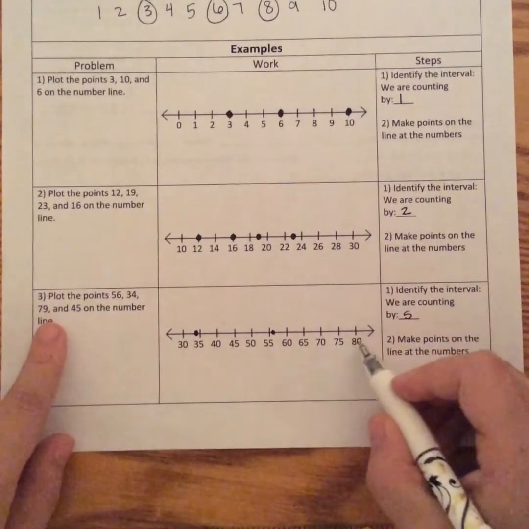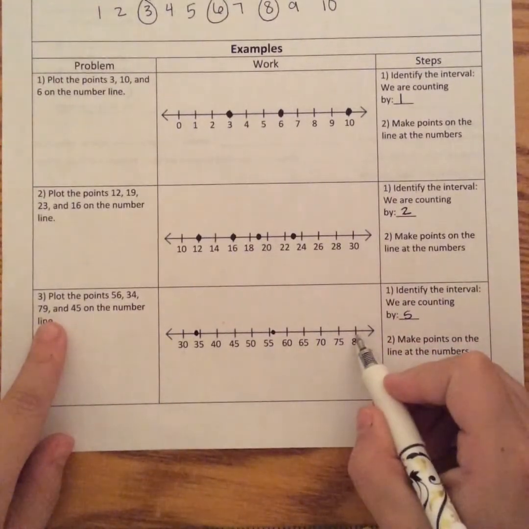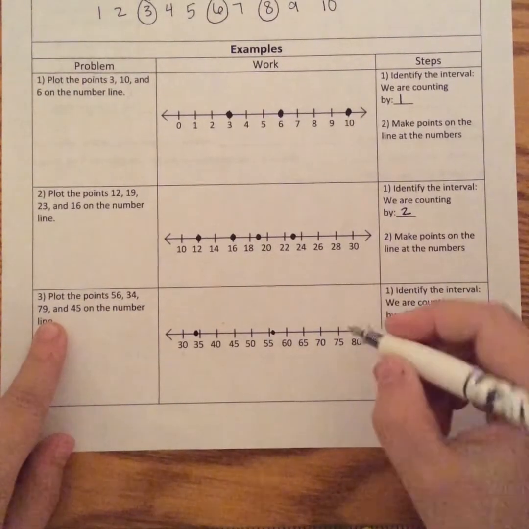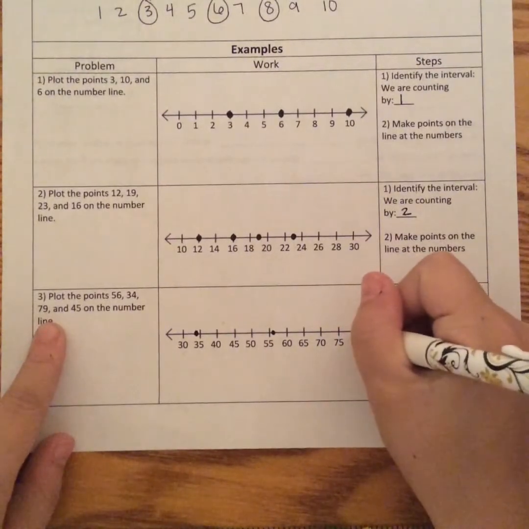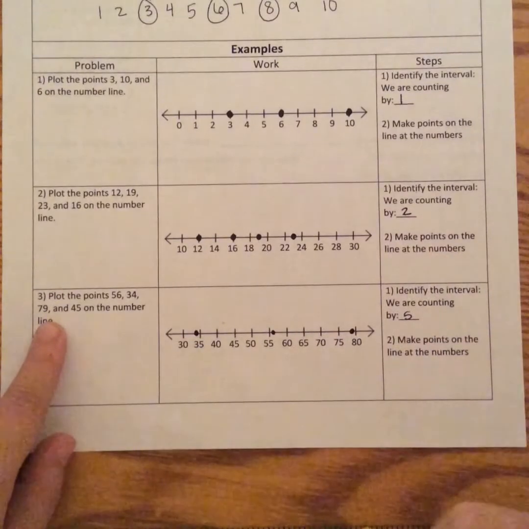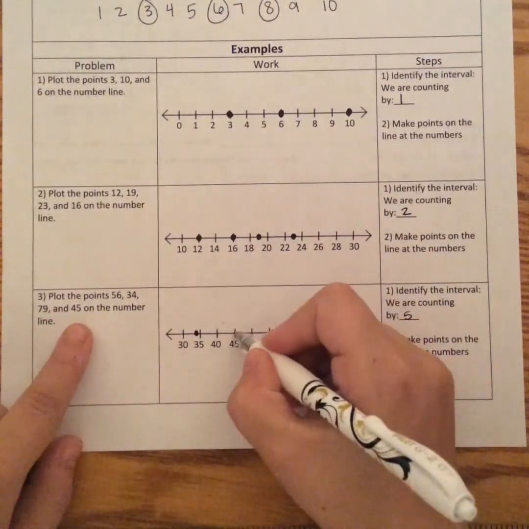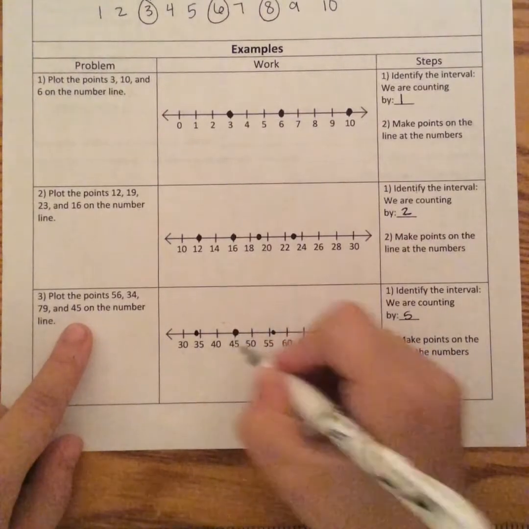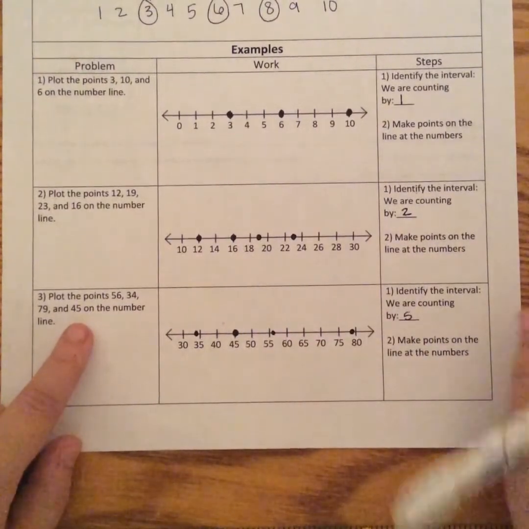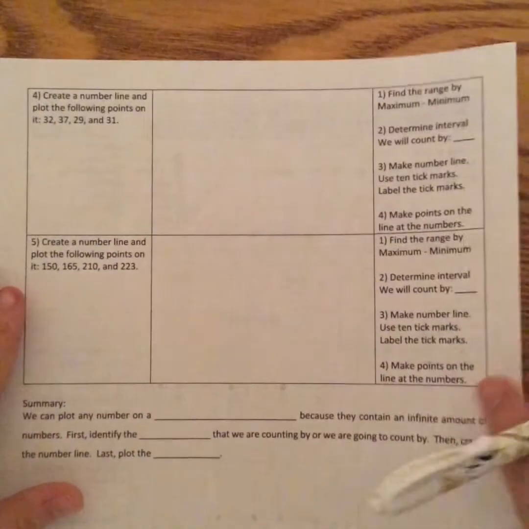So 79 is in between 75 and 80, and it's really close to 80 because we count 78, 79, 80. So it's just to the left, just a little bit below. And 45 should be simple because we can see there's 45. We make the point. All right, back side. We have 2 more examples.